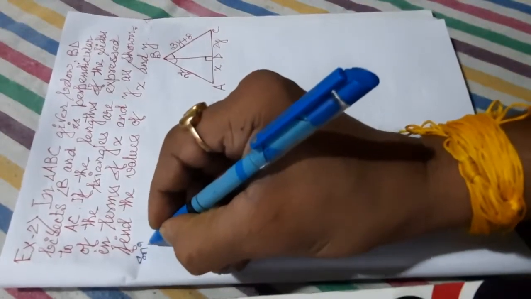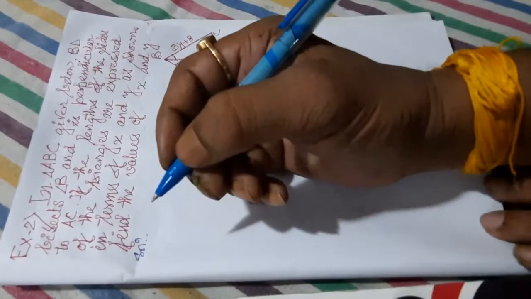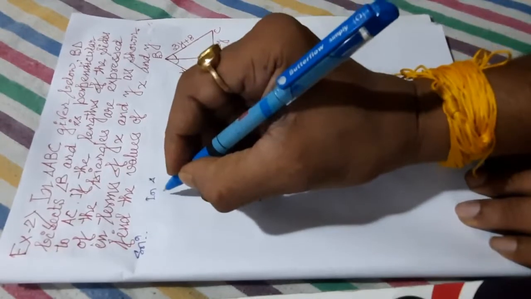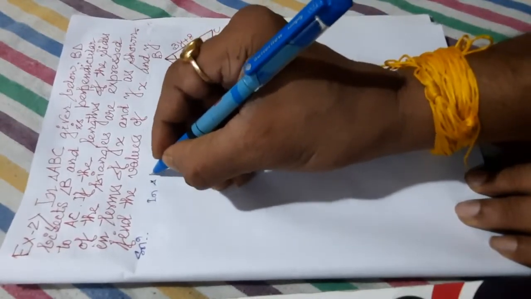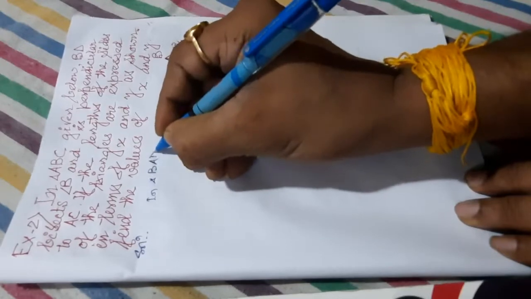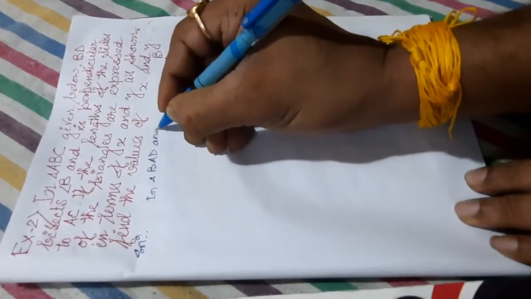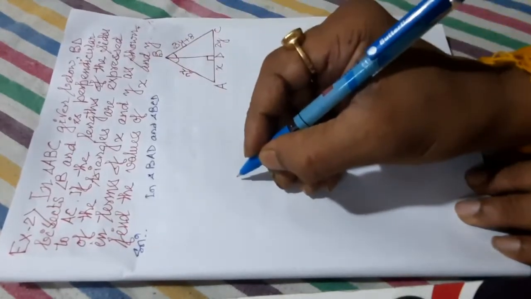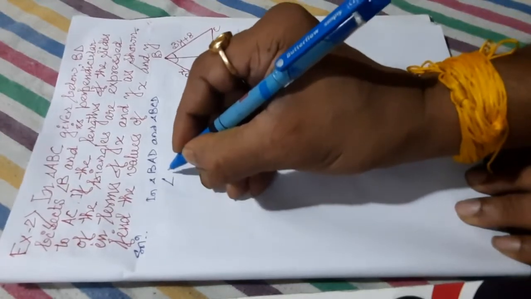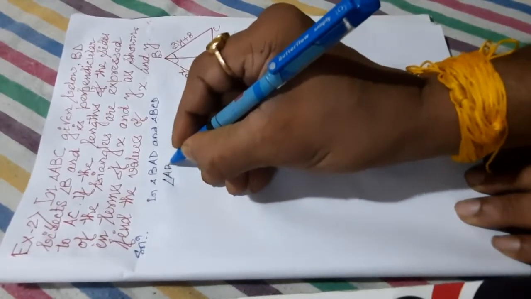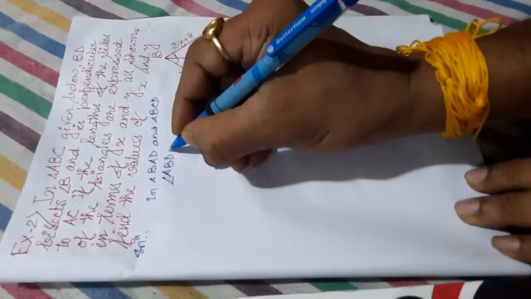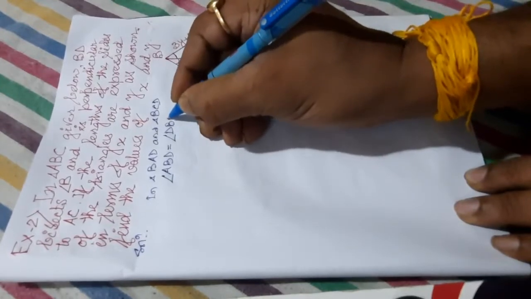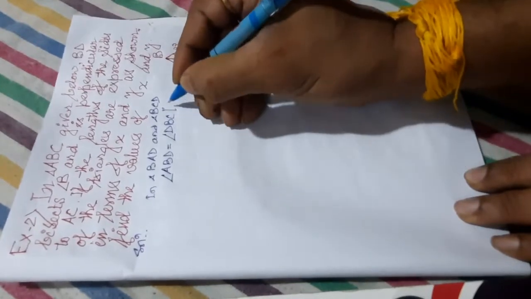Solution. In triangle BAD and triangle BCD, angle ABD is equal to angle DBC, given.